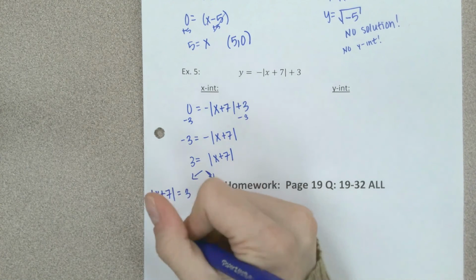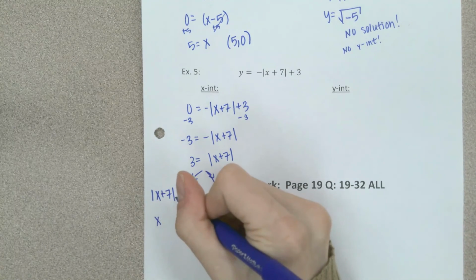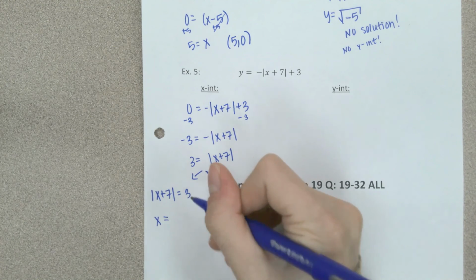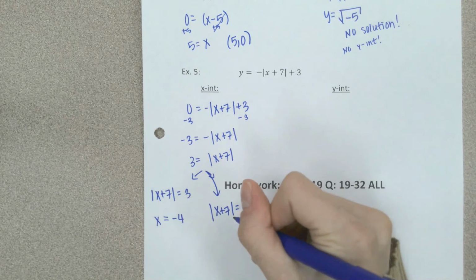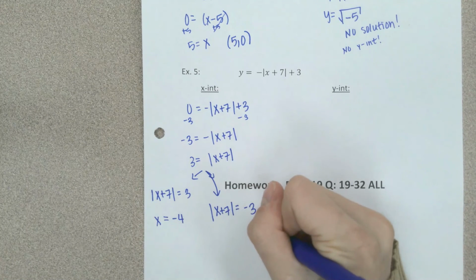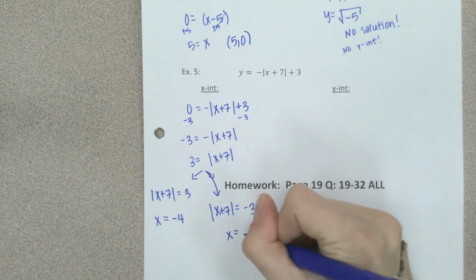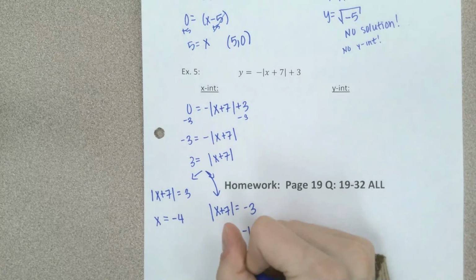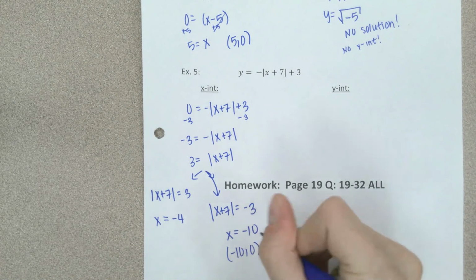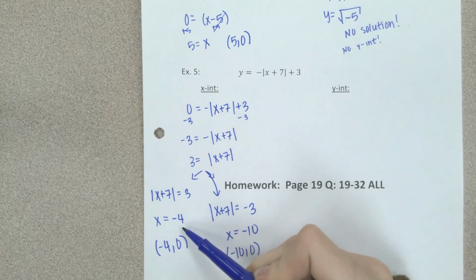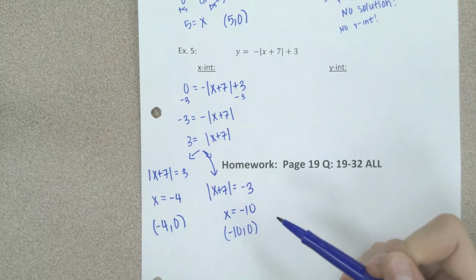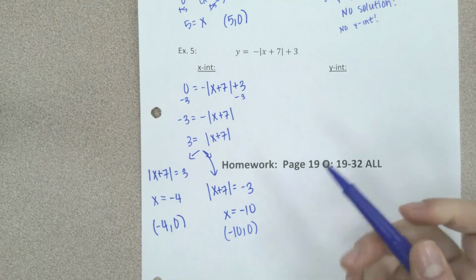So we're going to subtract 7 over to this side to get us negative 4, and we would subtract it over to this side to get us negative 10. So our x-intercept here is (-10, 0), and our x-intercept here is (-4, 0). So we have two x-intercepts.